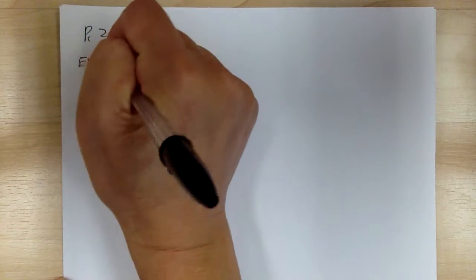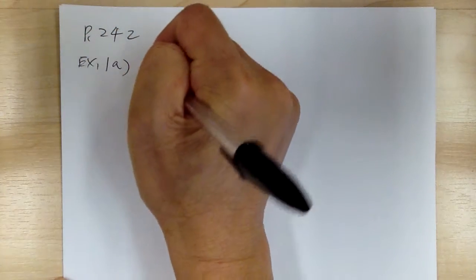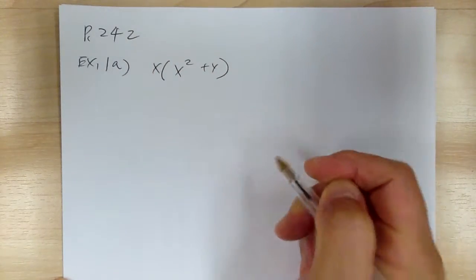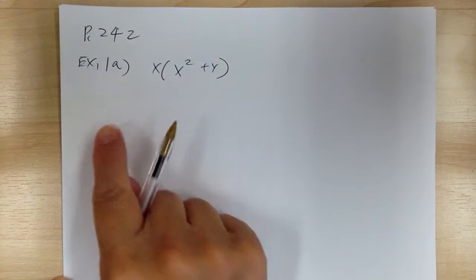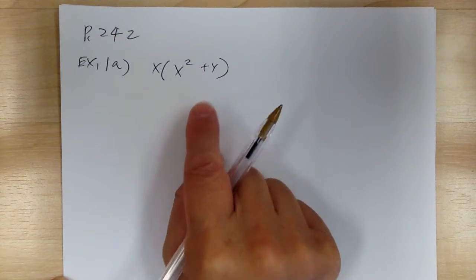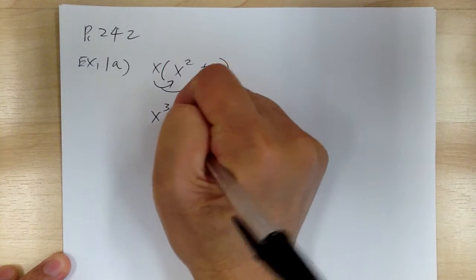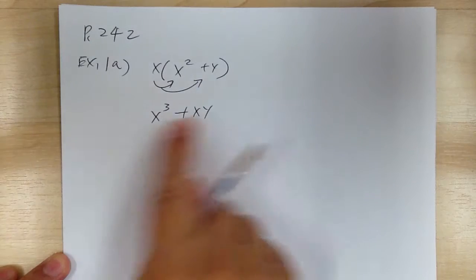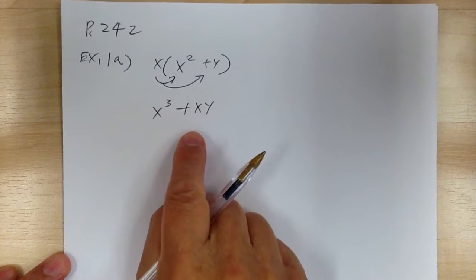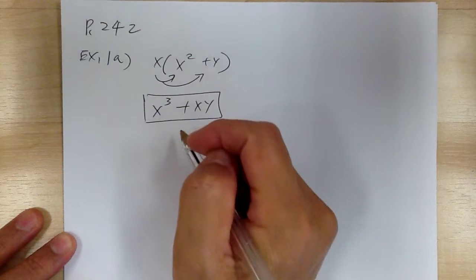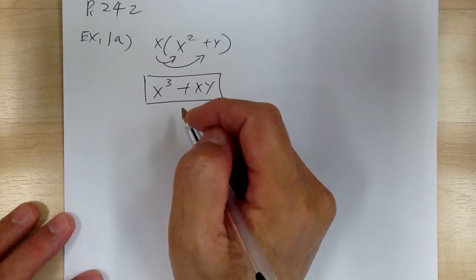Example 1a, you have x times (x squared plus y). All you need to do is distribute to multiply to get rid of the grouping symbol. So multiply, you get x to the 3, plus xy, and you check to see if there are any like terms. In this case, there are none, so that's it, you're done. Okay, now let's continue.